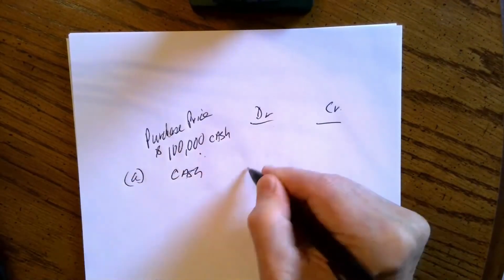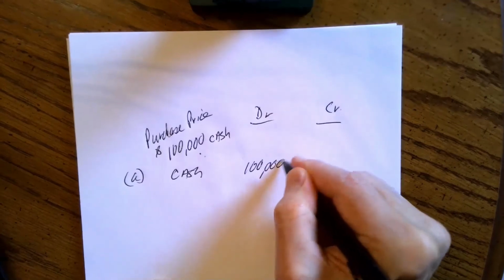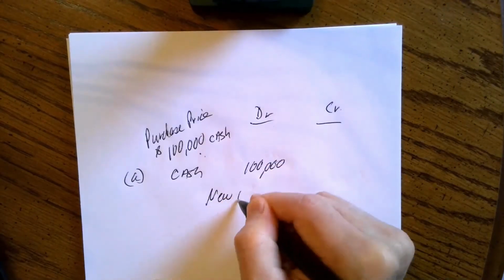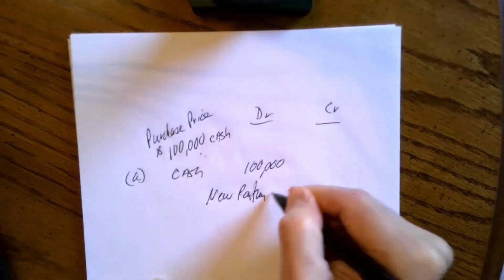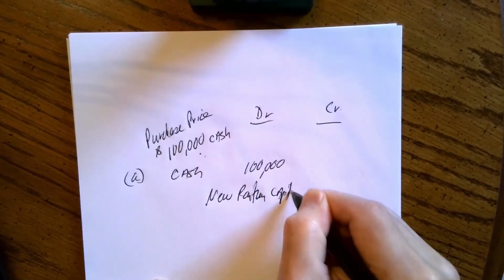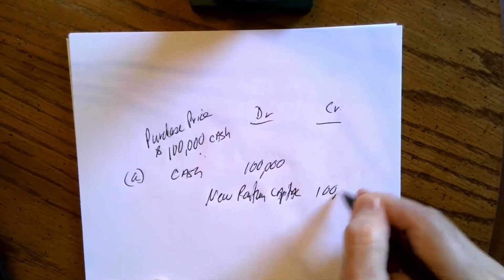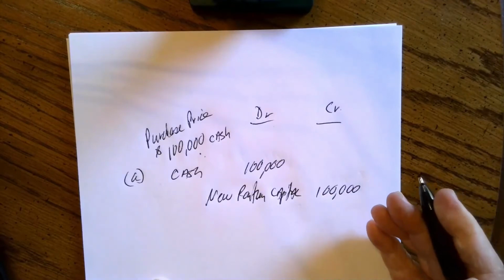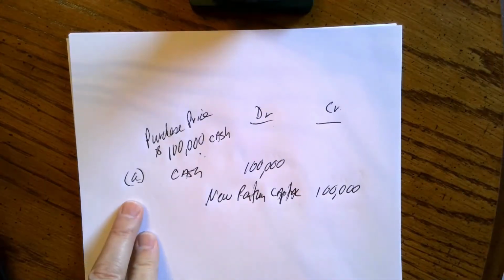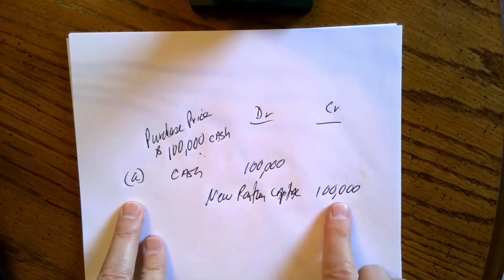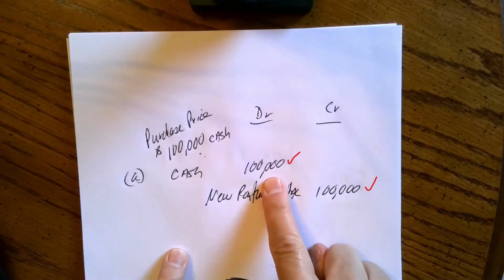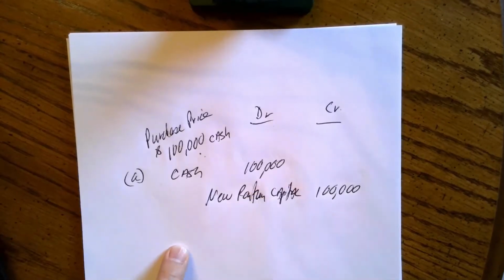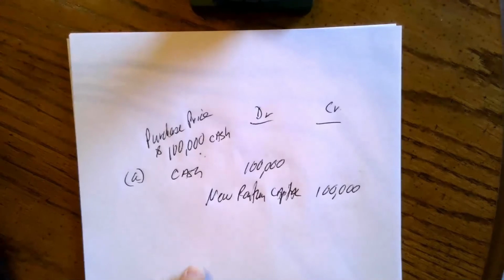Cash comes in, $100,000. New partner capital account is credited for $100,000. Done. Book value. The new partner is given the book value of the assets he or she is contributing to the revised partnership.